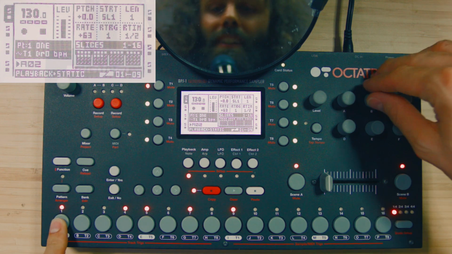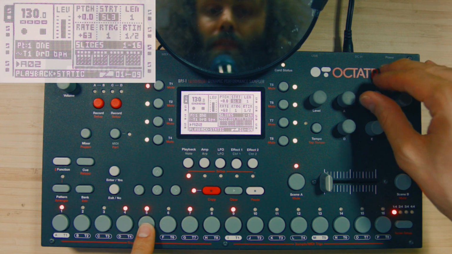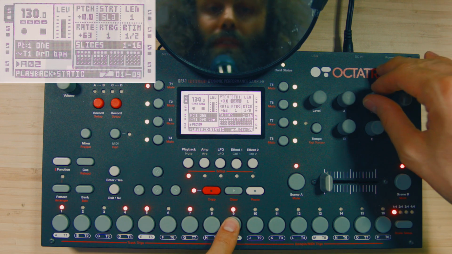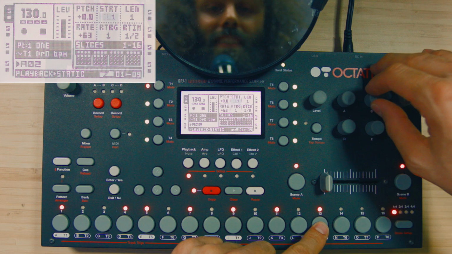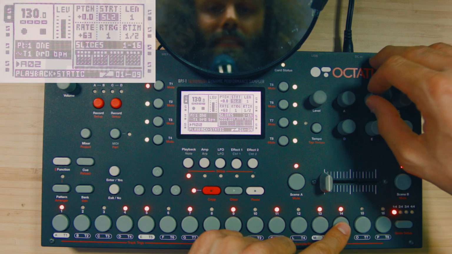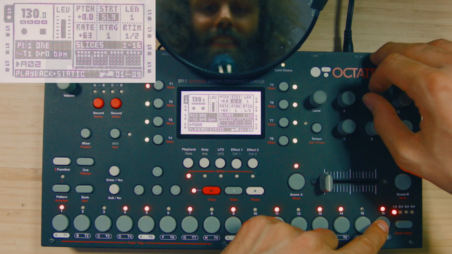So they're planned in a successive order. So 1, 2, 3, 4, 5. These are slices. 6, 7, 8, 9. Okay, let's listen to this.